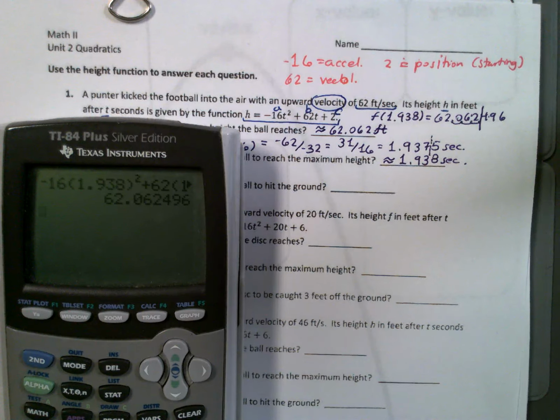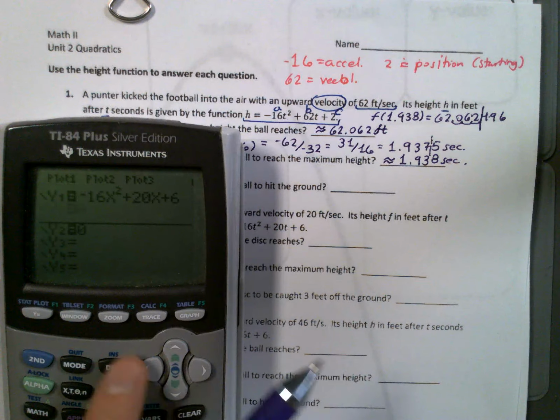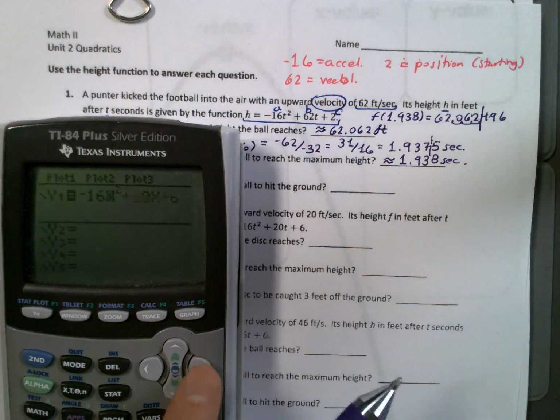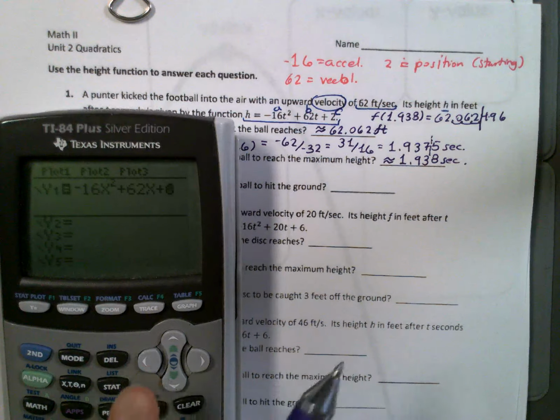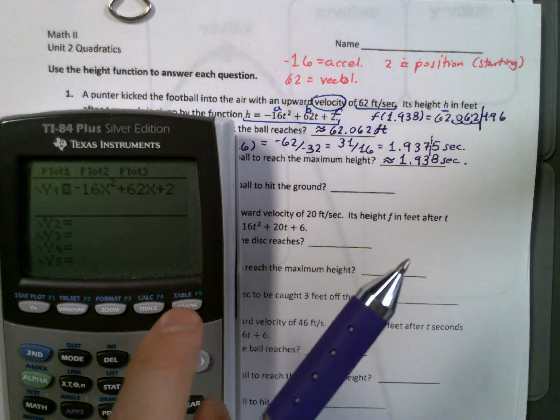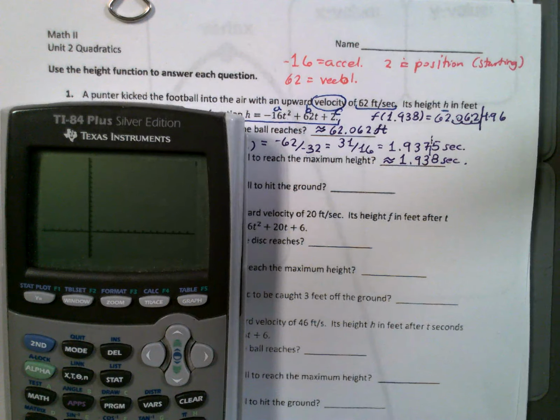So we can't factor this thing. We can graph it, though, and find it. Now, if we go to graph, yeah, you got negative 16. I'm just going to punch values in because this one's like the next one we're going to talk about. 62 and 2. And you hit graph. And it gives you something really, really ugly.